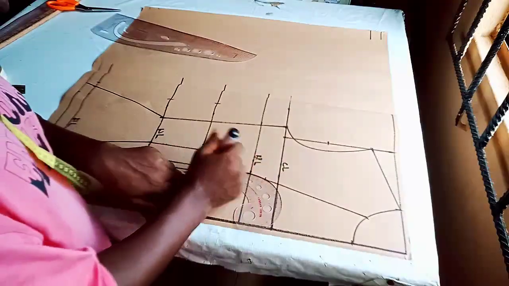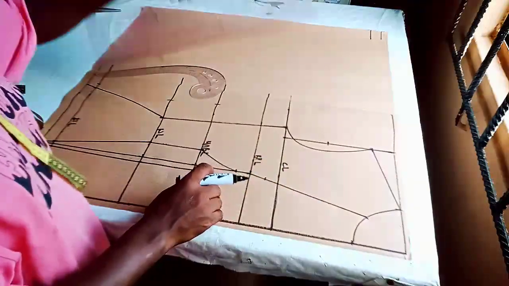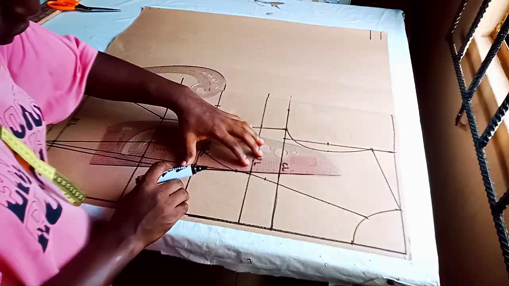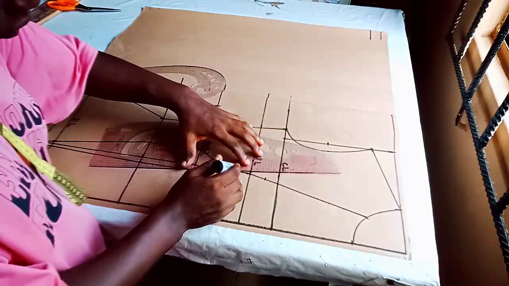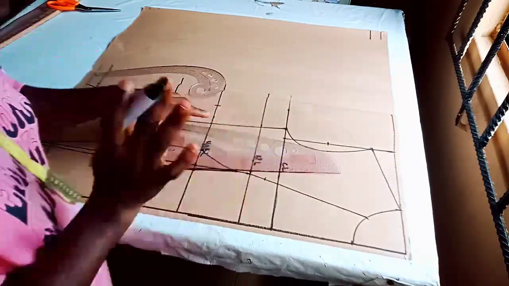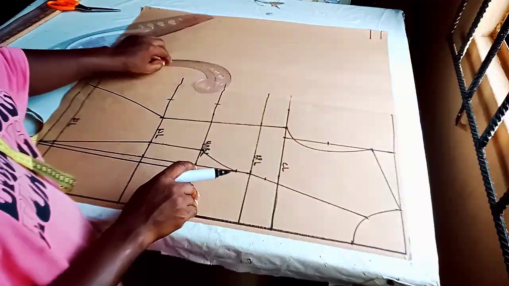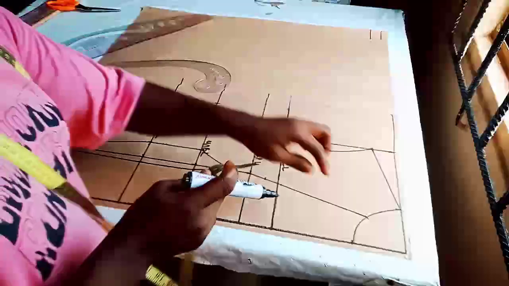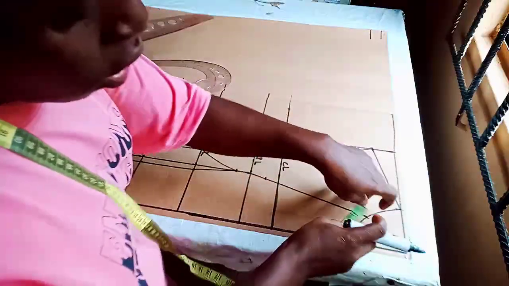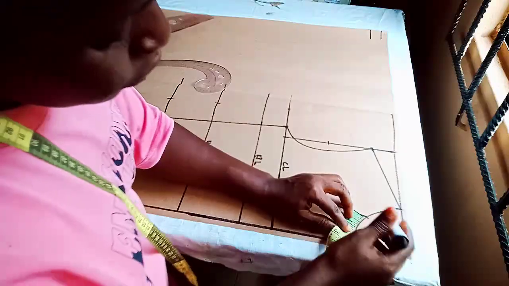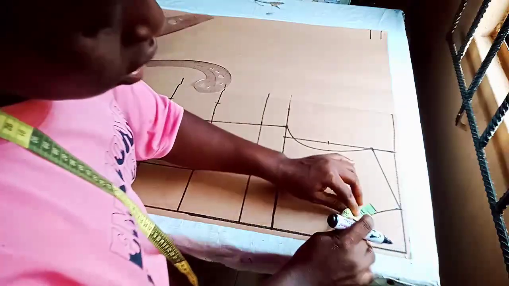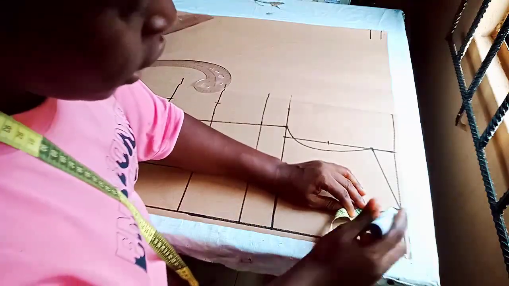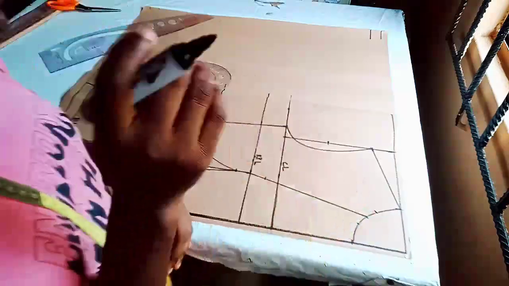You can decide to use a curve ruler here, or a straight ruler, depending on what you want to achieve. Having done that, we're going to come to the midpoint of the neck. We're going to take in by 3/4 inch here, and also take in by 3/4 inch here. This place is going to be very tricky.